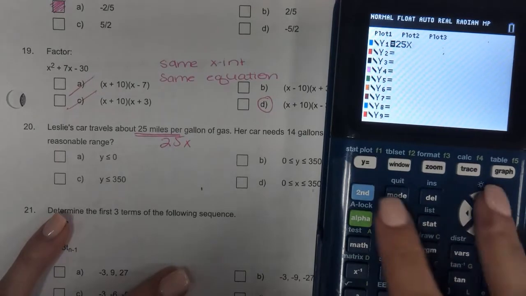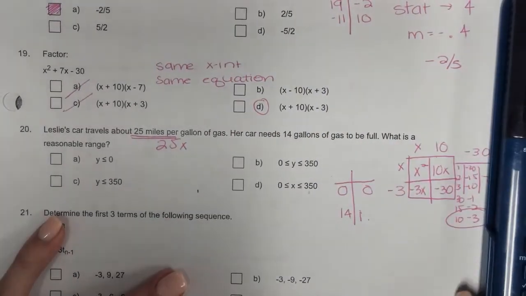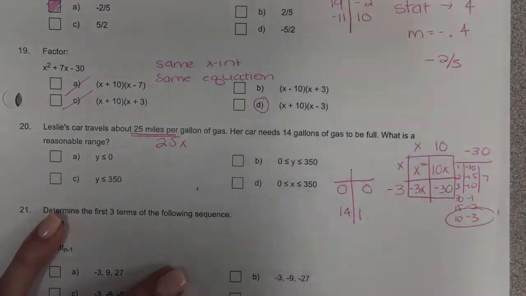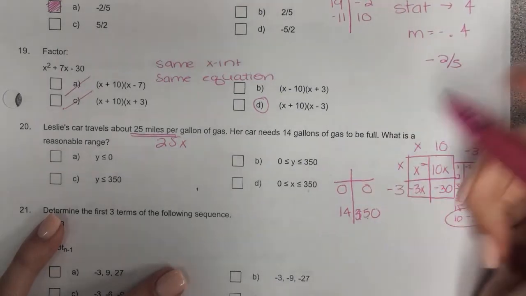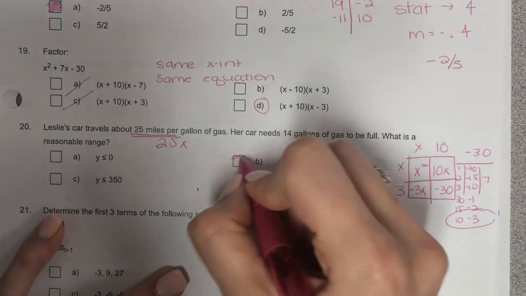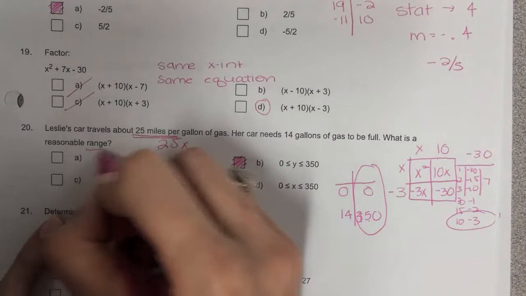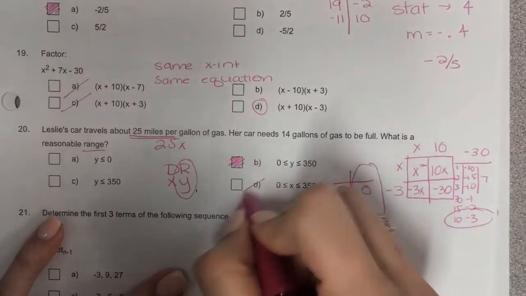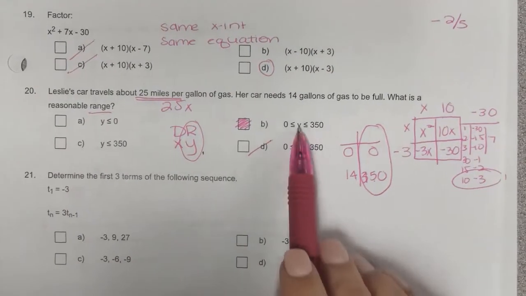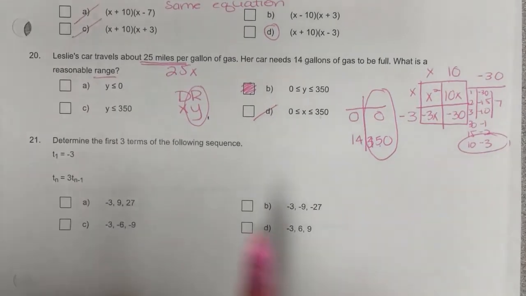y equals 25x, 0 matches up with 0, 14 matches up with 350. So your range or y values is 0 to 350. Remember, you have x, y, so the range had to be y. You could have eliminated D to begin with. And your tank can't hold more than 14 gallons, so that's as far as they could go in their car.